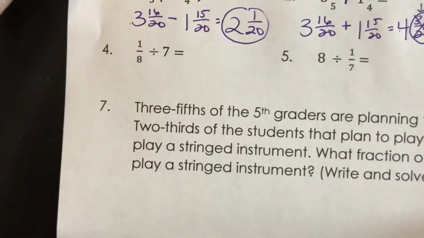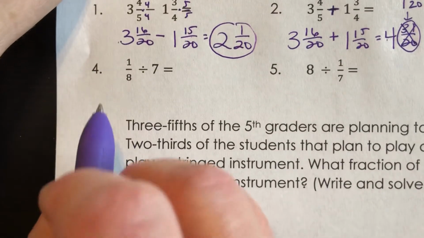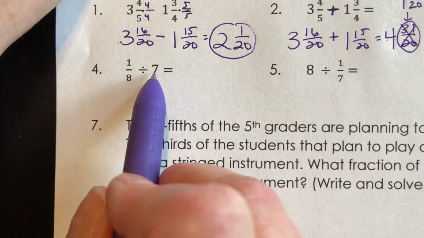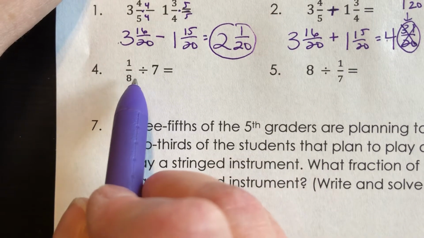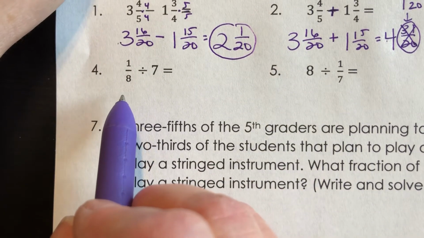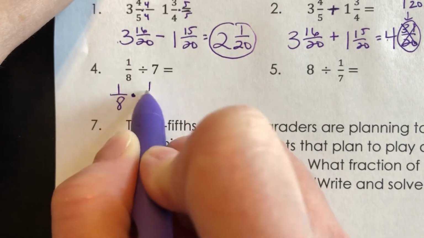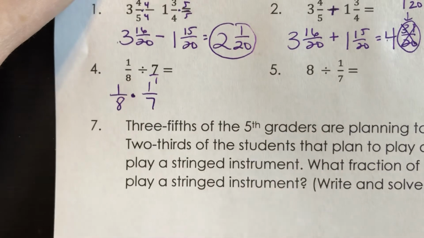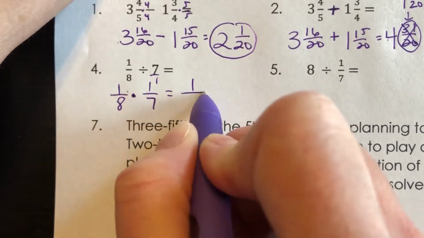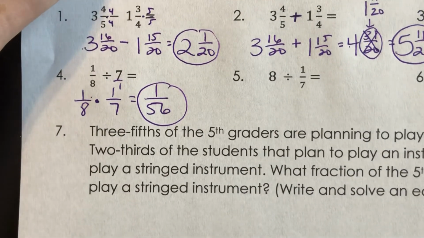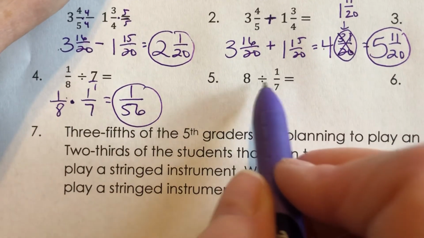All right, on to division. I have 1/8 divided by 7. So that would mean like I'd have 1/8 of a cake left, and we want to share that between 7 people. How much of the cake would each person get? Well, a really teeny tiny piece, right? So in order to solve this, we can do 1/8 times 1/7, which is the reciprocal of 7. And 1 times 1 is 1, and 8 times 7 is 56, and each person will get 1/56 of the cake.